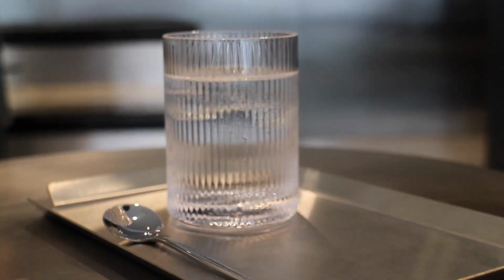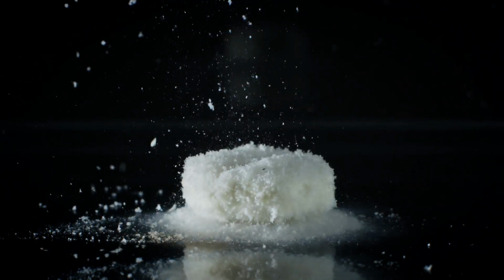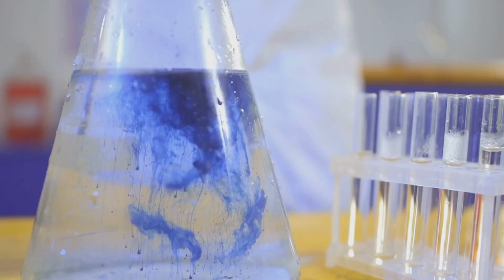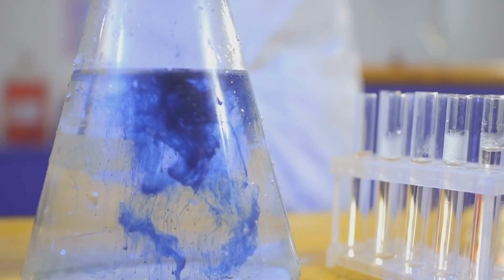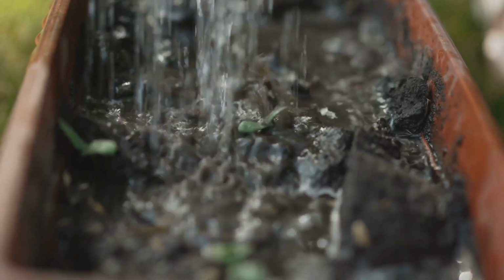Water as a solvent. Water is an excellent solvent, meaning it can dissolve many different substances. This property is crucial because it allows cells to carry out essential chemical reactions. In our bloodstream, for example, water dissolves and transports nutrients, oxygen, and waste products. Plants rely on water's solvent properties to dissolve and move minerals from the soil up through their roots and throughout their tissues.